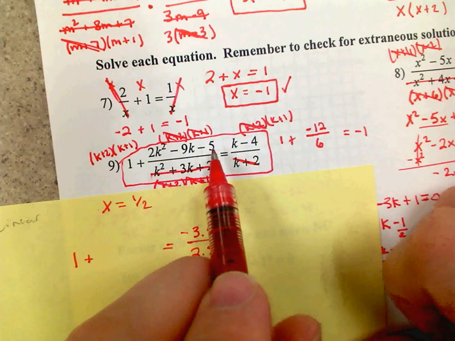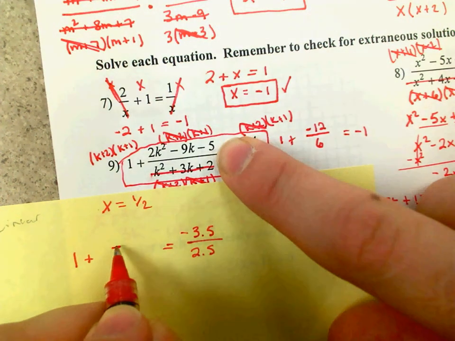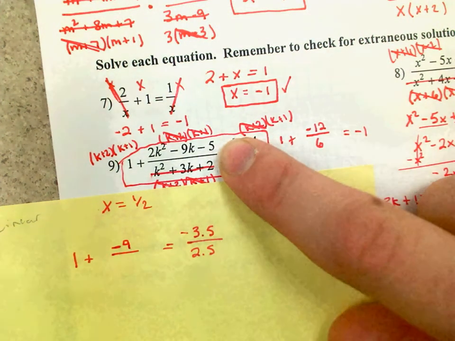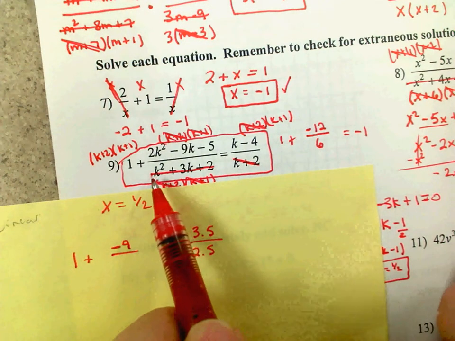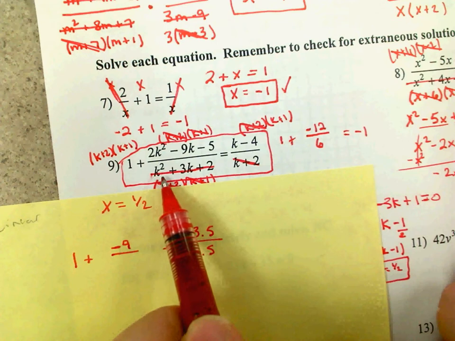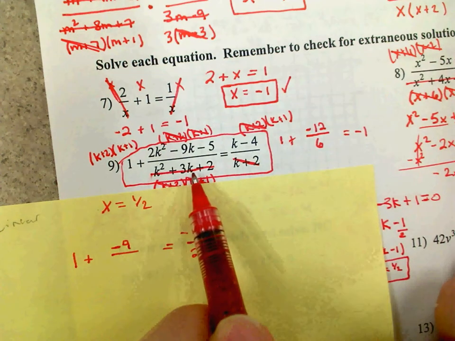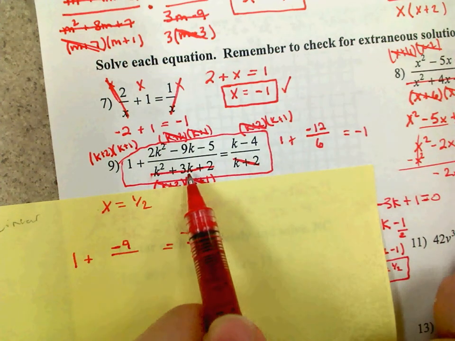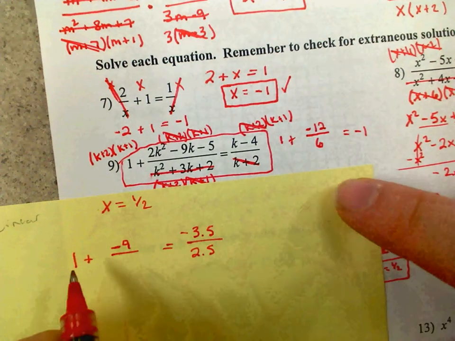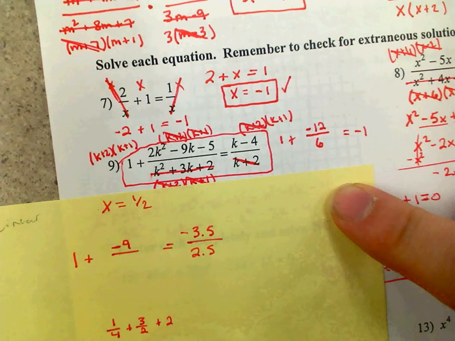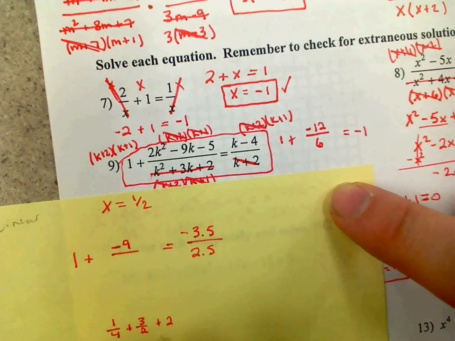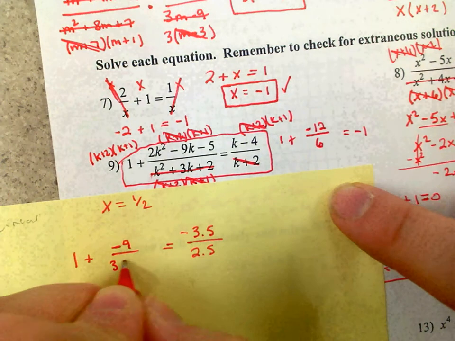On the bottom we have 1/2 squared is 1/4 plus 3 times 1/2, that would be 3/2, plus 2. That's a mess. Okay, so 1/4 plus 3/2 plus 2. That would be 3.75. Well, that's a pretty mess.